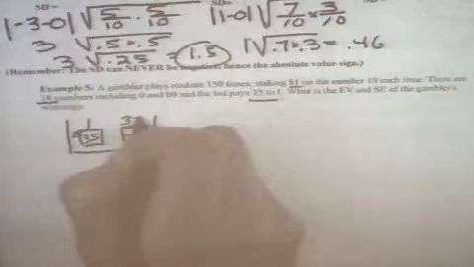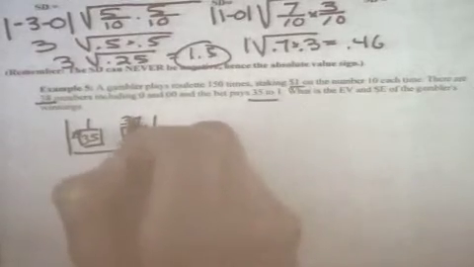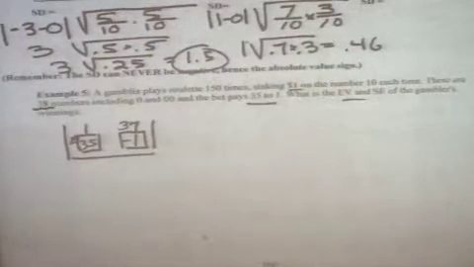37. There's 38 numbers altogether, so there's 37 ways to lose. Okay, now what's the question asked? What's the expected value? So if we played this game 150 times, what would we expect? First of all, would you expect to win or lose? You'd expect to lose because there's more ways to lose.